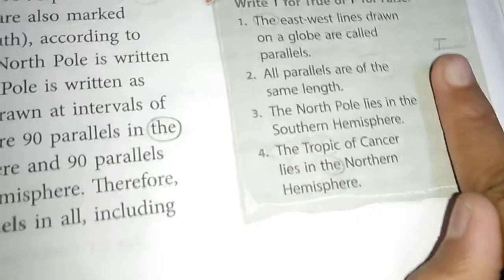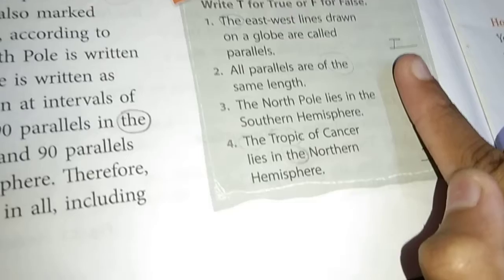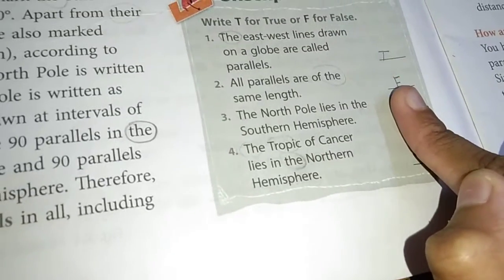Then, all the parallels are of the same length. True or false? False. That's also correct. A big round of applause again for you. Then, the North Pole lies in the southern hemisphere.